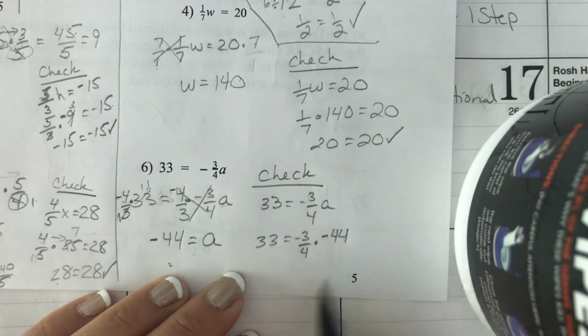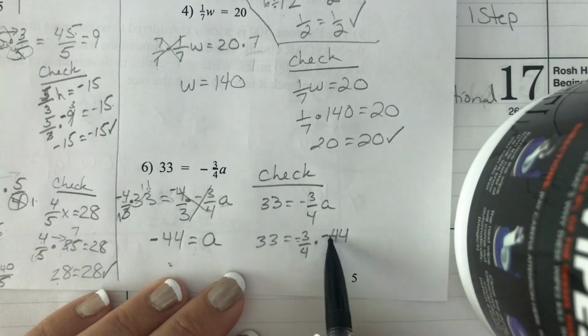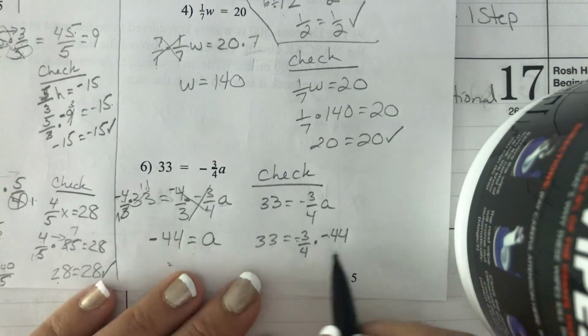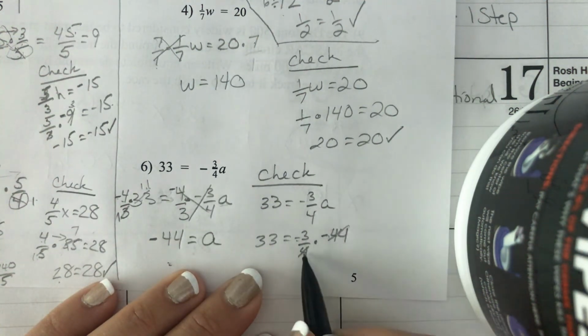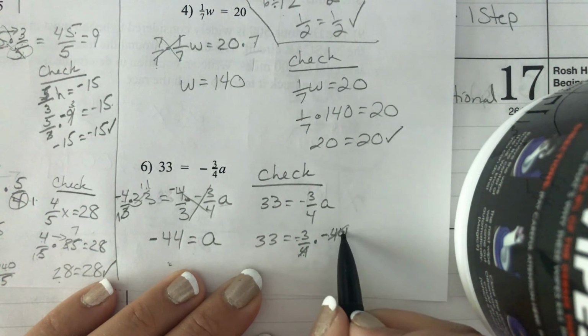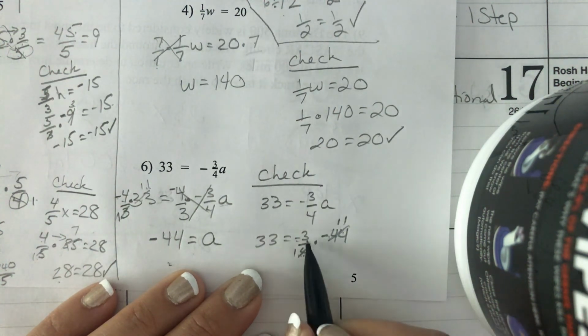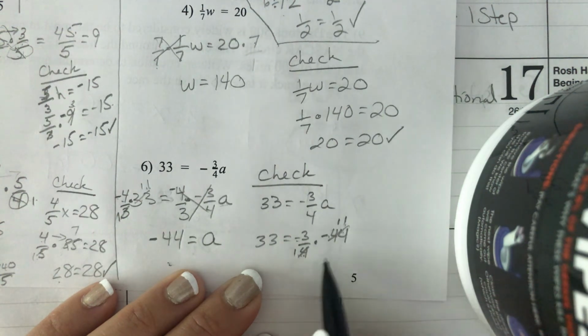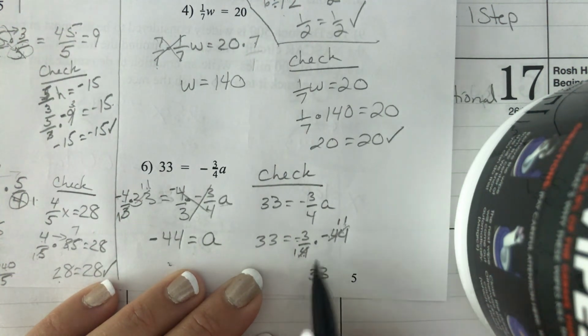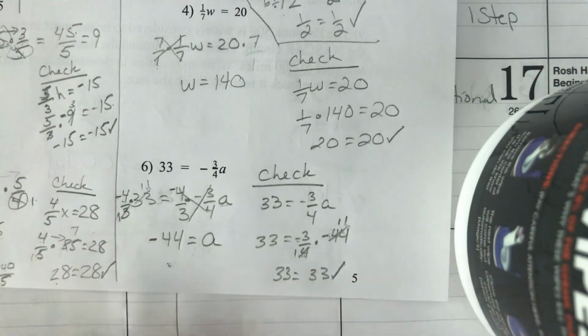Plug in my answer of negative 44. Negative times a negative is a positive. I'm going to simplify first here, or divide first. 44 divided by 4 is 11. 3 times 11 is 33. We already said negative times a negative is a positive. It checks out.